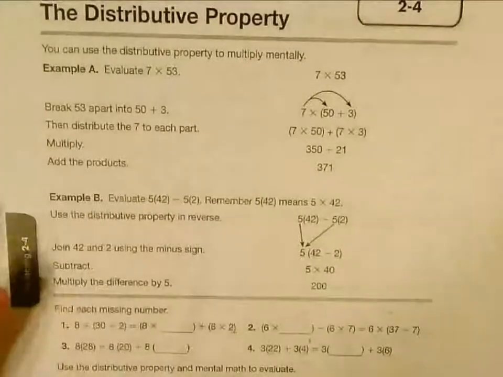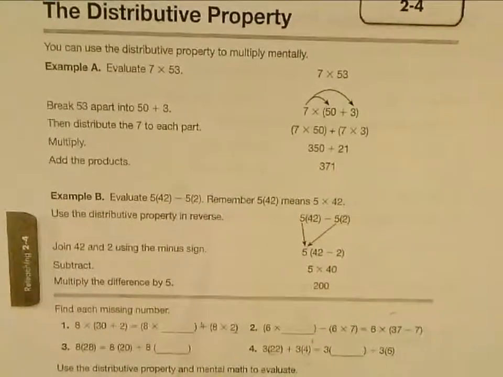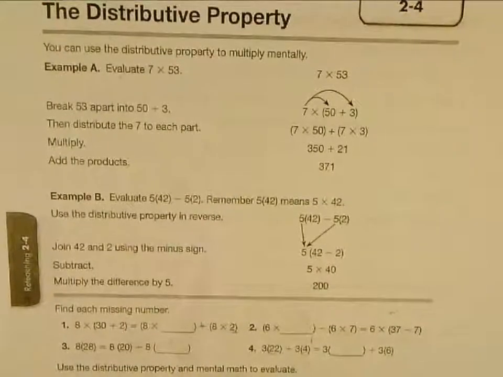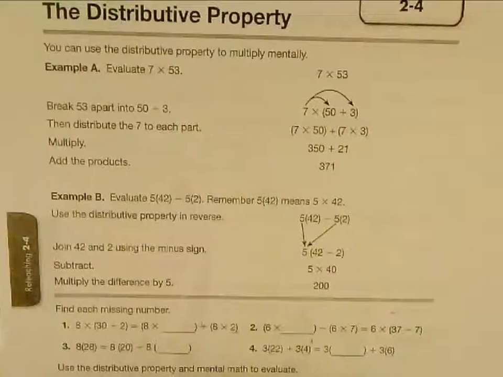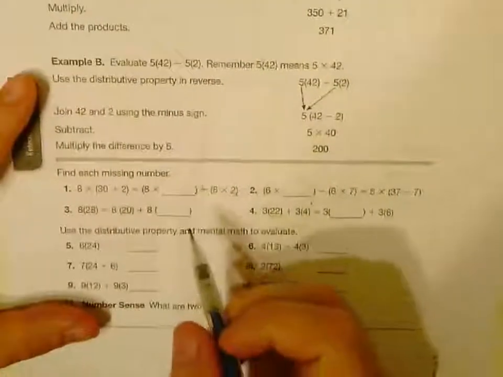Alright students, in this video we are going to be going over the reteaching side of the distributive property page. Alright, starting with number 1. It says find each missing number.